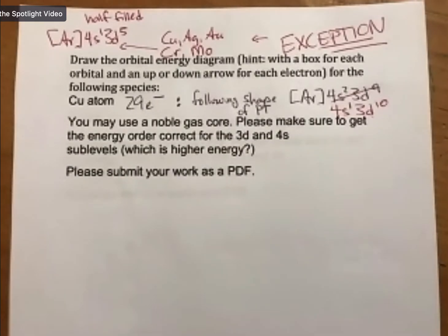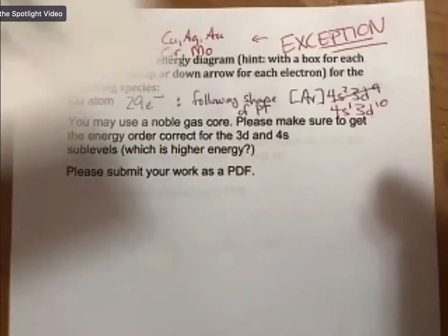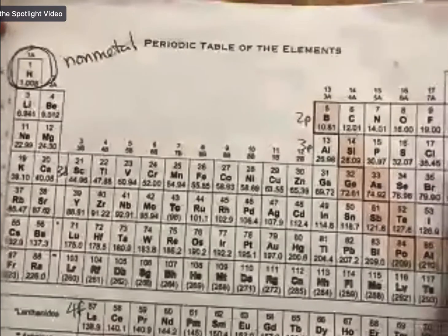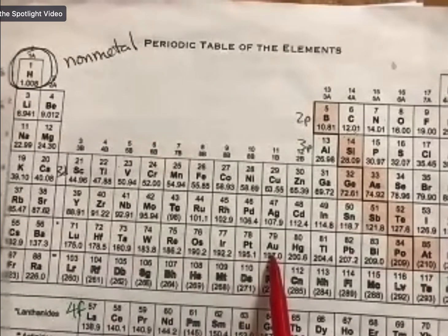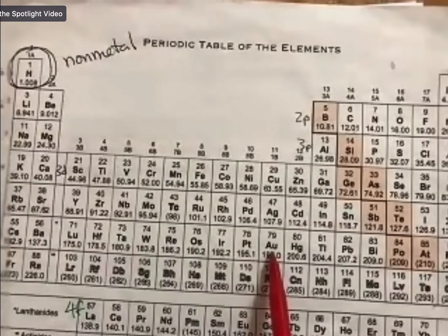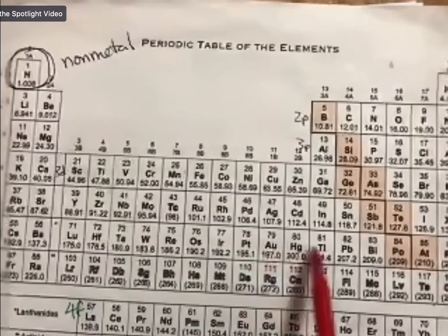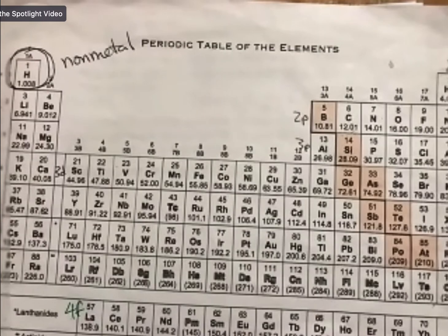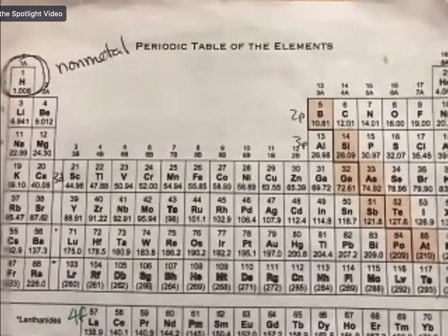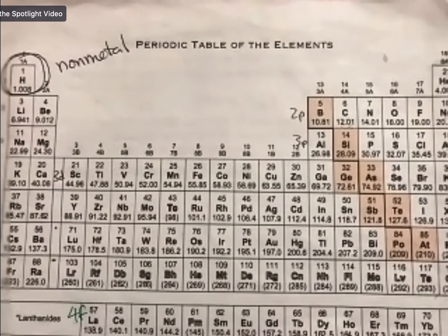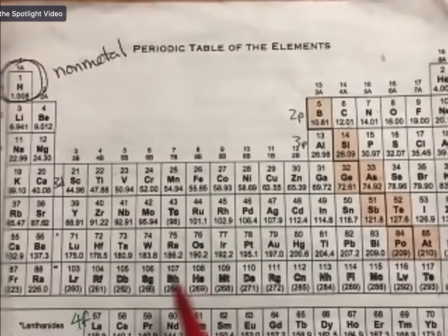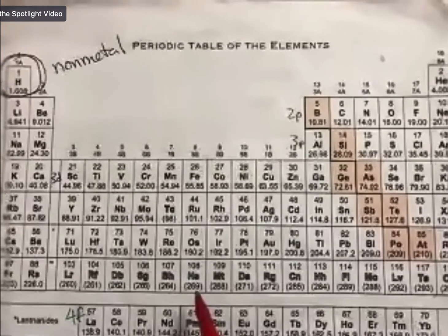It turns out that if you look at your periodic table, down to gold, those are most of the exceptions. As you get farther and farther down the periodic table, you will run into more and more exceptions, because the atoms just get that much more complicated. However, we don't have to know any of the other exceptions.